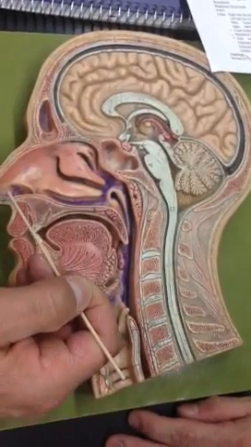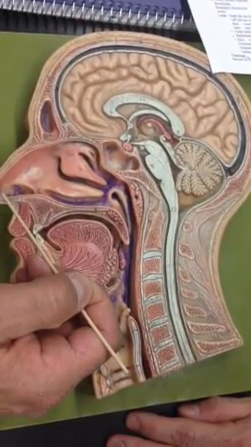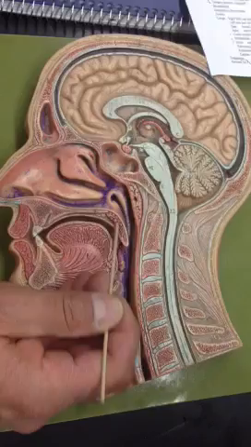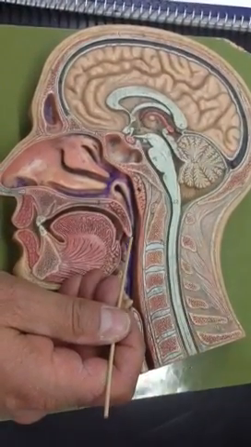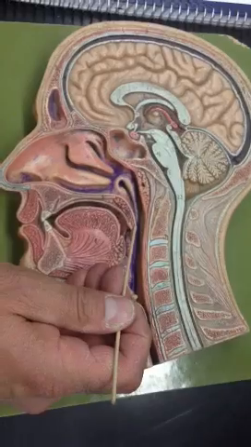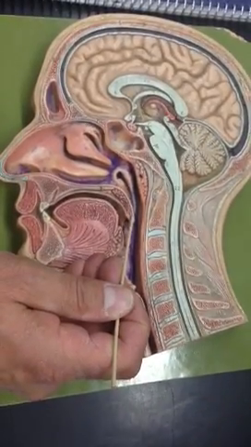Uvula. Soft palate, another name for that, or the same name? Right, this is the soft palate, soft muscle. But uvula is another word for that? Oh, what do I have on there? It's just soft palate. Soft palate, that's it. Okay. But that's the uvula. When you're looking in the mirror, that's what you see.